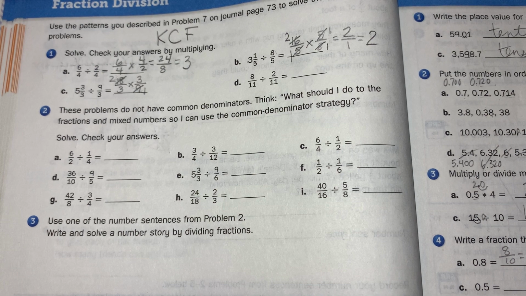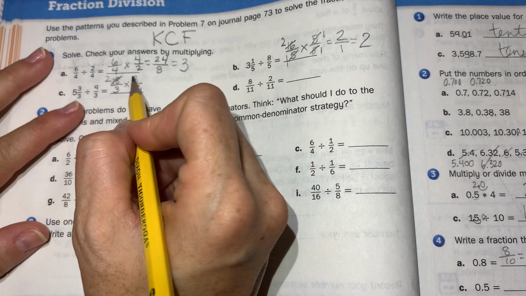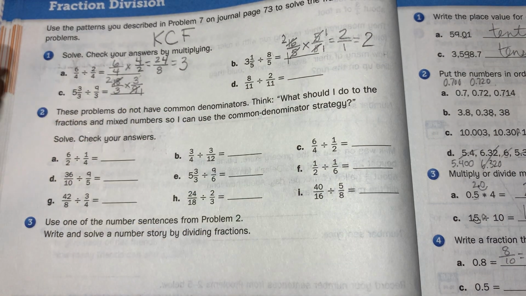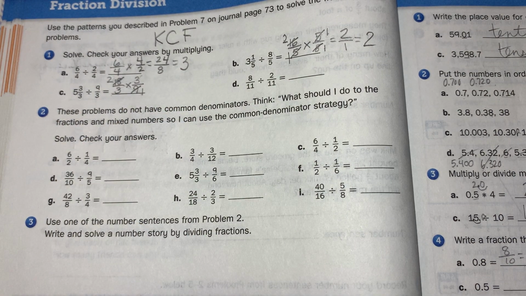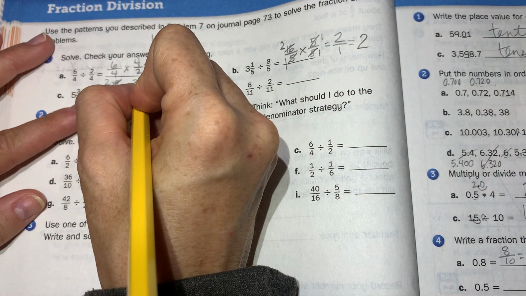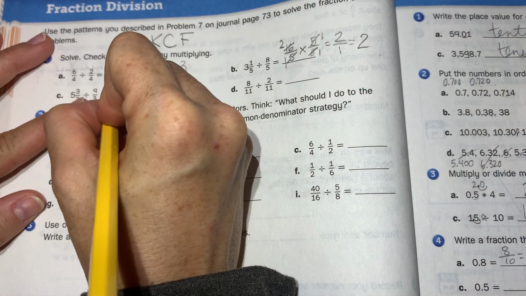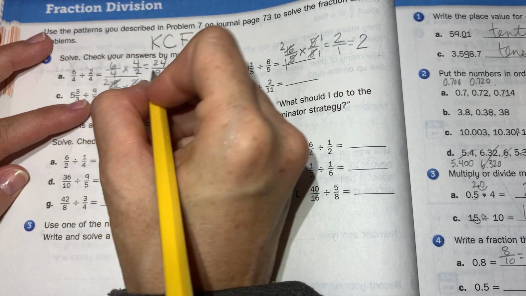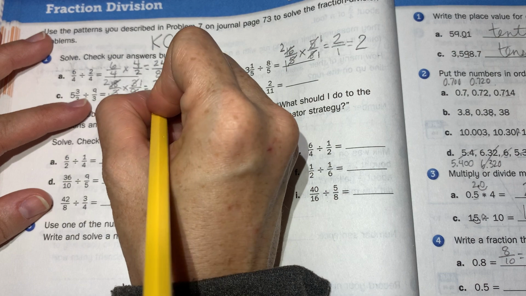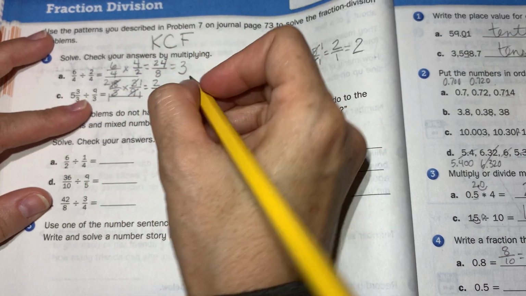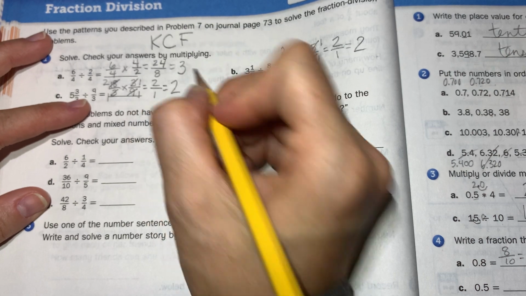I already did this way, right? Maddie, help him out. Yeah, if I go the other way, cross the other way, I have a 3 and a 3, which can both be divided by 3. 3 divided by 3 gives me 1. 3 divided by 3 gives me 1. 2 times 1 gives me 2. 1 times 1, 1. 2 over 1 is the same as 2.